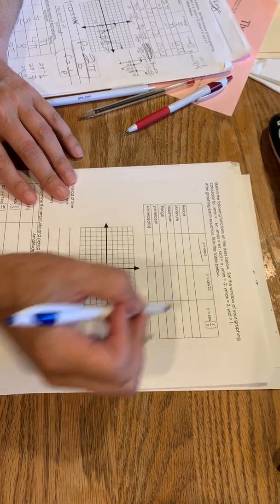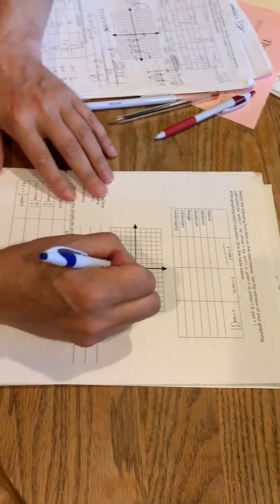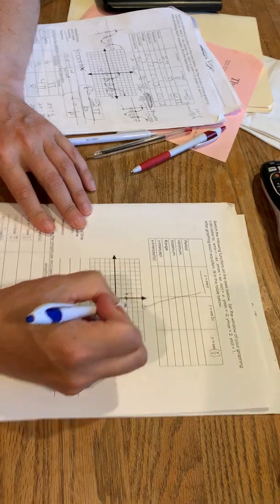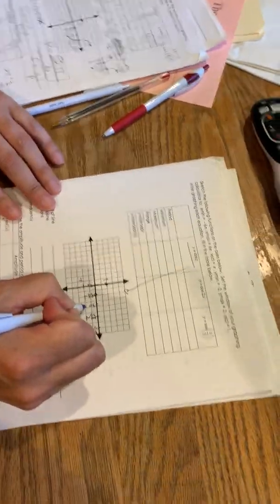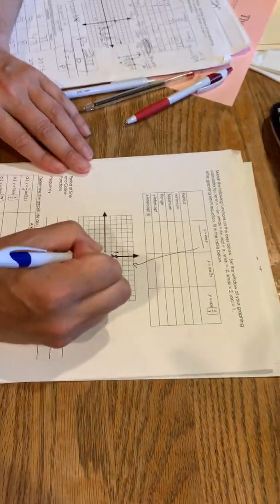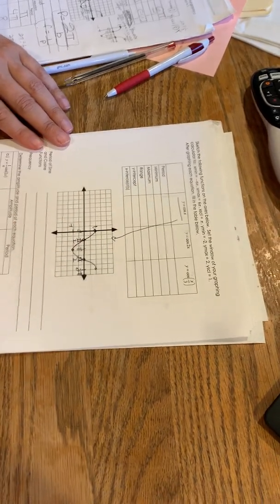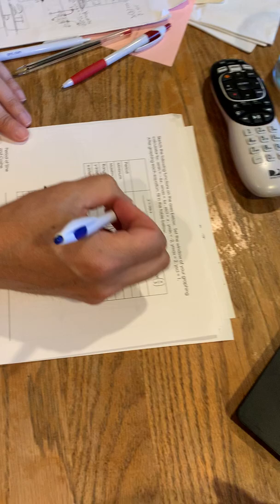So here's your basic cosine graph. Starts at 1. So an arrow here. Then it goes to 0, then -1, 0, and 1. So the graph looks like this. So period, this is going to repeat every 2 pi.